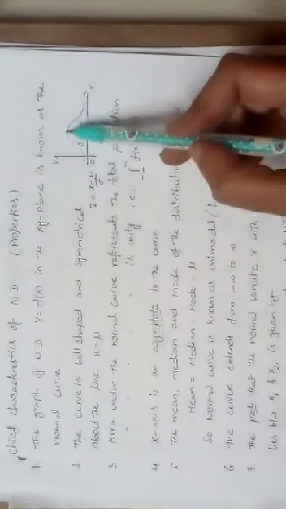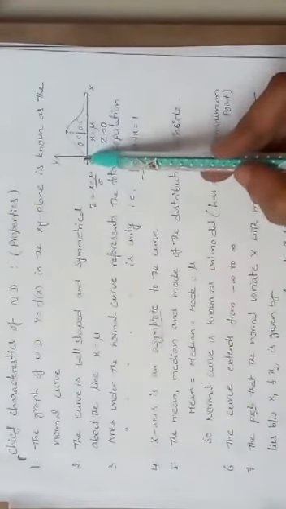Next, the mean, median and mode of the distribution coincide. The normal curve is known as unimodal. So all three coincide, and it has only one maximum point, that is only one peak point of the curve. That is called unimodal. So the curve extends from minus infinity to infinity, and the curve line does not touch the x-axis. That is the important point.